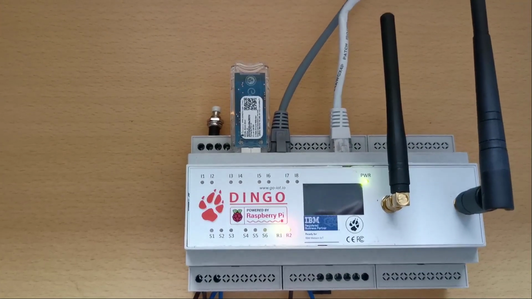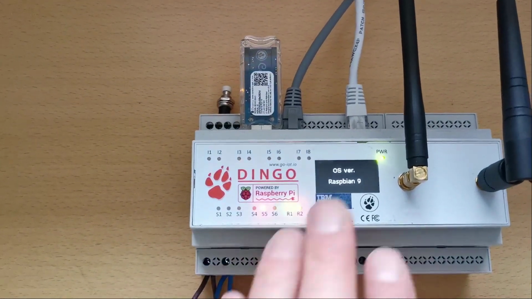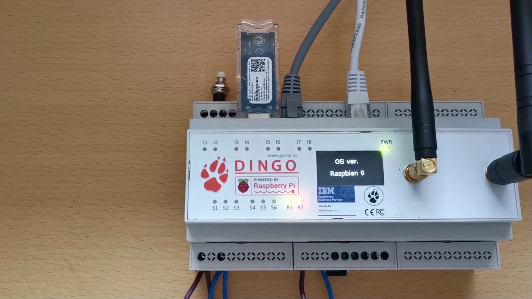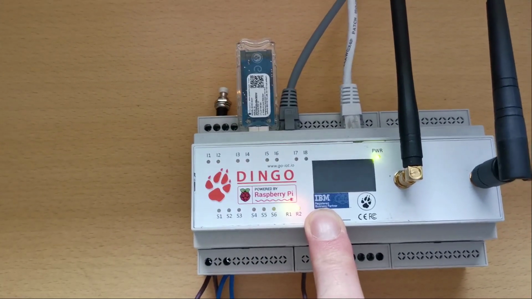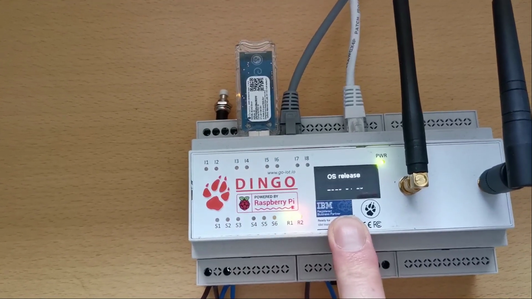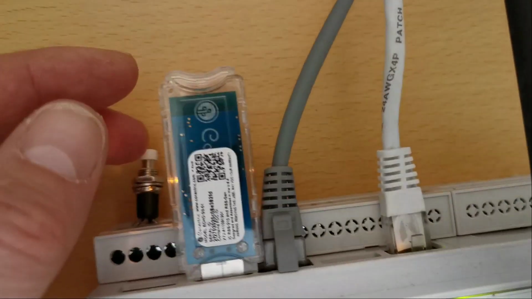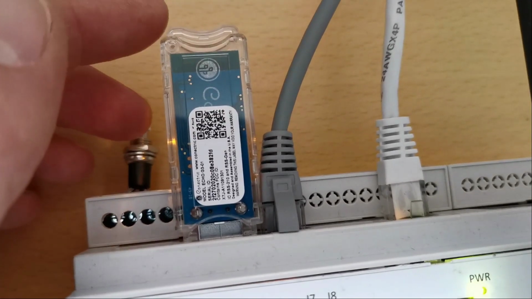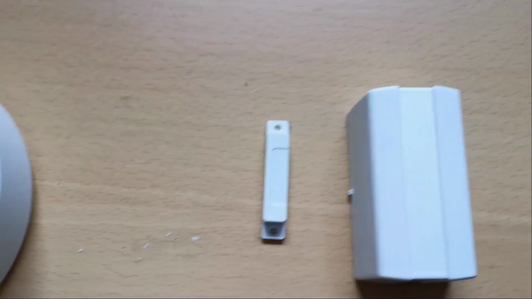We are using the same hardware as in the last session. We have a Dingo box here with a Raspberry Pi COM1 module. New boxes are all provided with a Raspberry Pi COM3 module, but the one module is fine for this purpose. We have here the Conectric USB stick for communicating with the sensors. And down here we have the sensors.